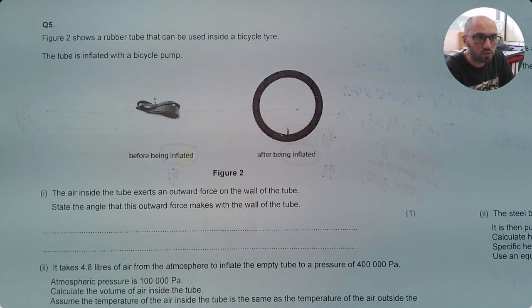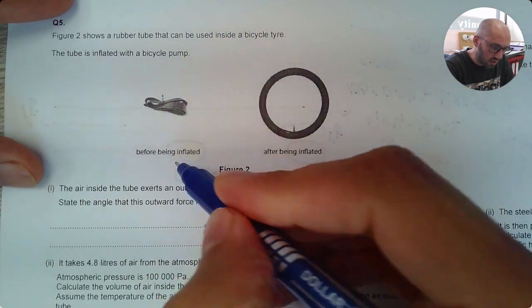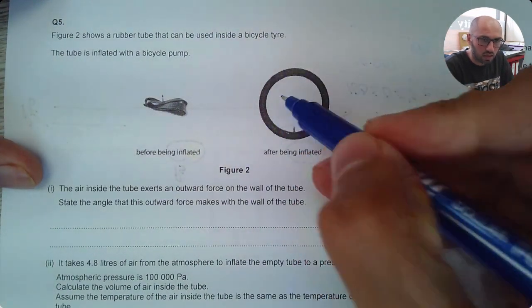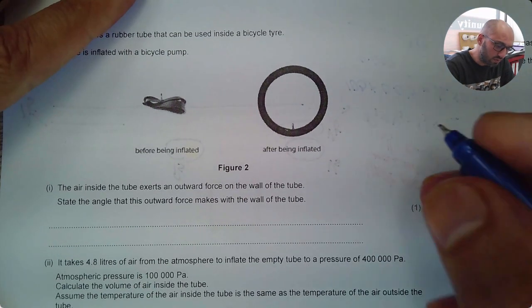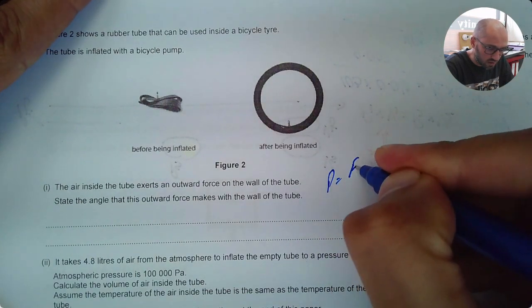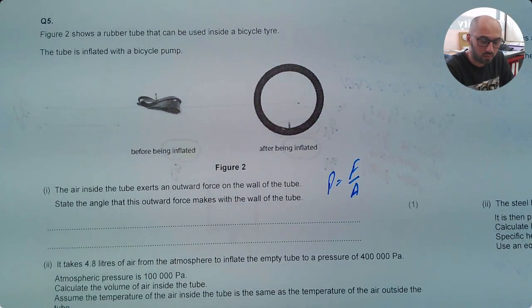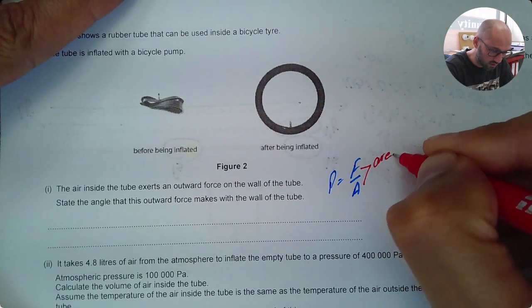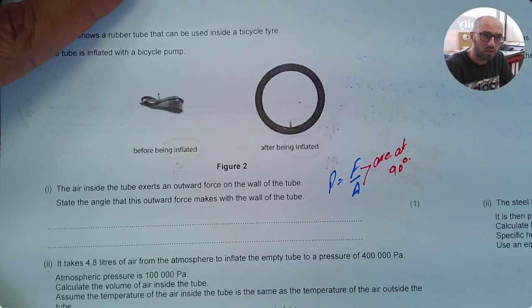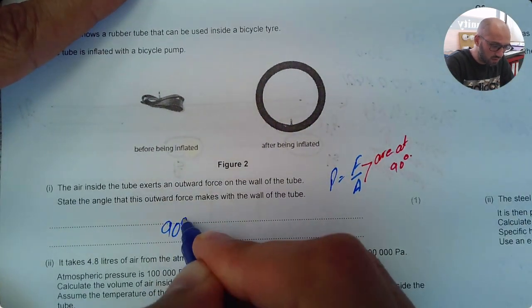Next question says figure 2 shows a rubber tube that can be used inside a bicycle tire. The tube is inflated with a bicycle pump. So before it is like this, once it is inflated, it appears like that. The air inside the tube exerts an outward force on the wall of the tube. State the angle that this outward force makes with the wall of the tube. You have to recall they're talking about pressure. Pressure is equal to force over area. That's another equation. You have to remember force and area are at 90 degrees to each other. In this case, my answer will be 90 degrees.